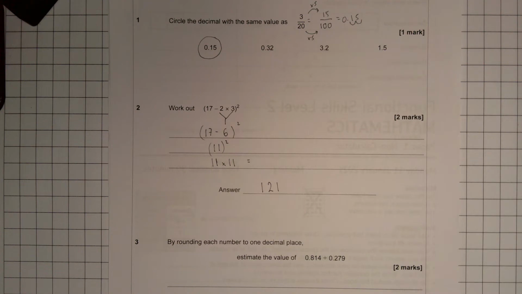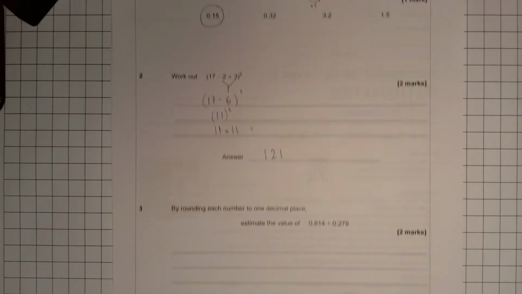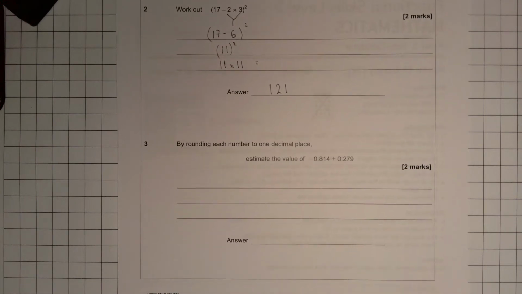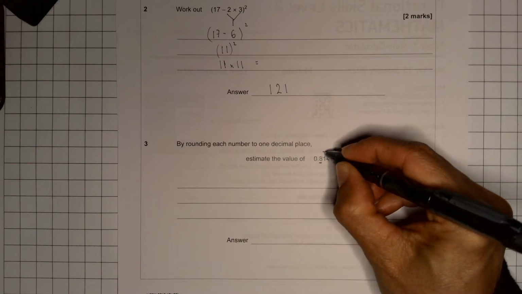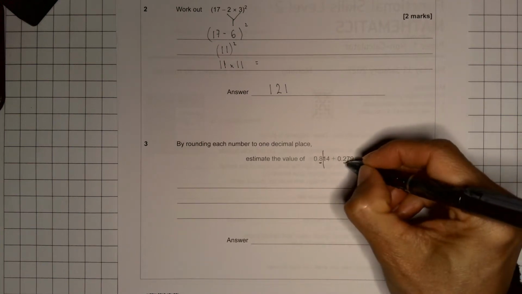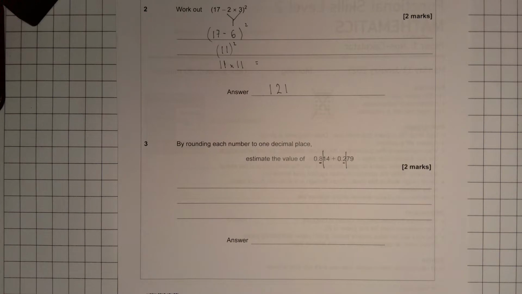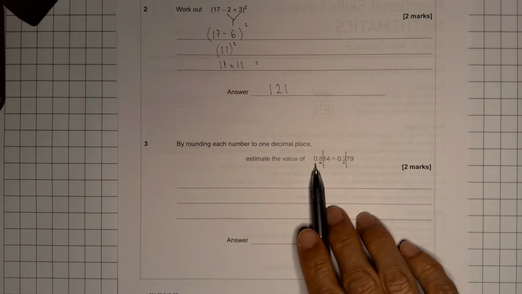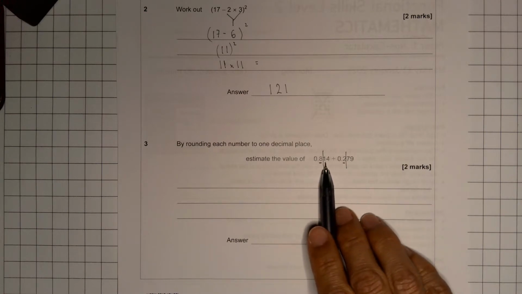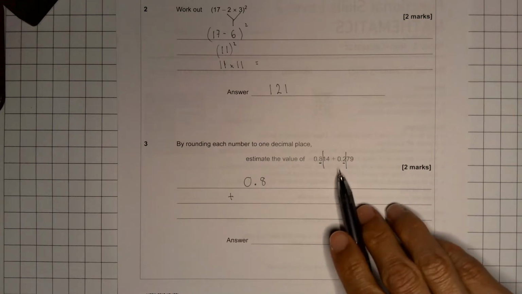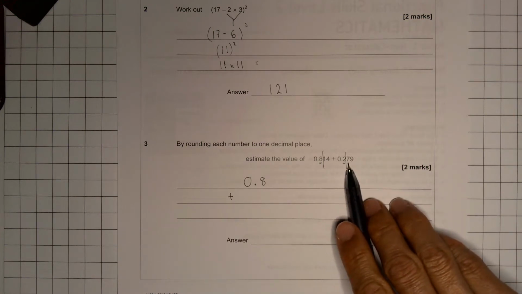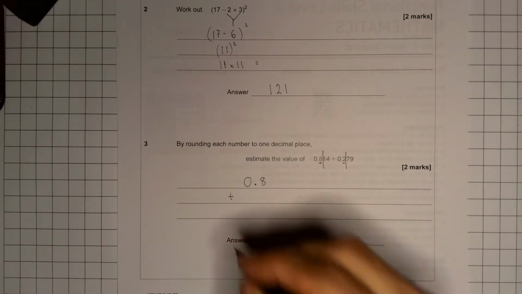Okay, so the next part is rounding each of the numbers to 1 decimal place, and estimating this value. So 1 decimal place is 1 place after the decimal point, and we're going to round it. So the first one is going to become 0.8. Now the number after is 1, so it doesn't round up, it stays as it is. So we have 0.8. And we're going to add it. And the next one is 0.2. Now because the number afterwards is 7, it's going to go up to 0.3.